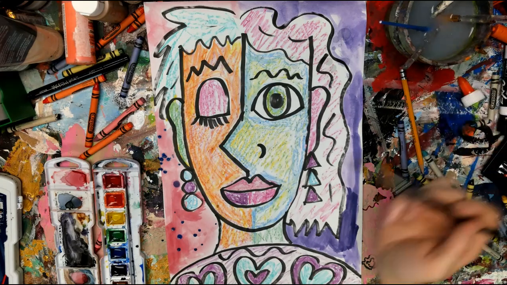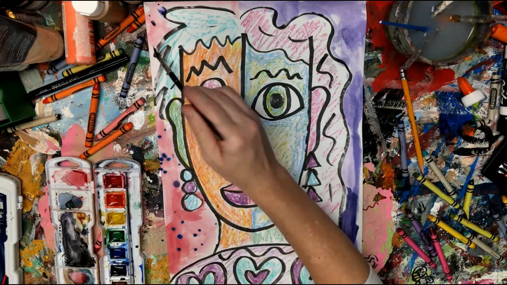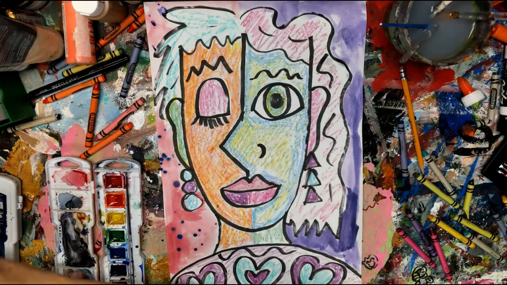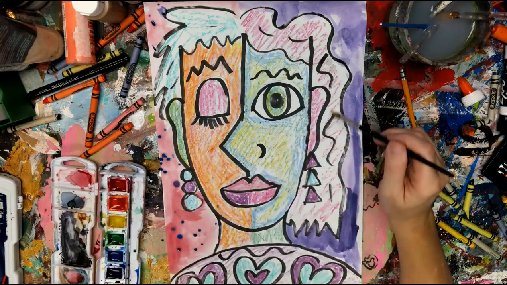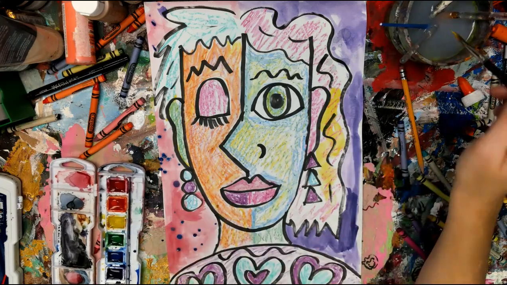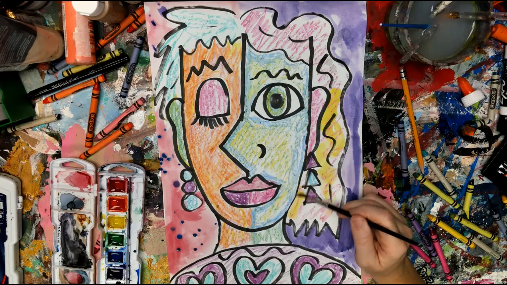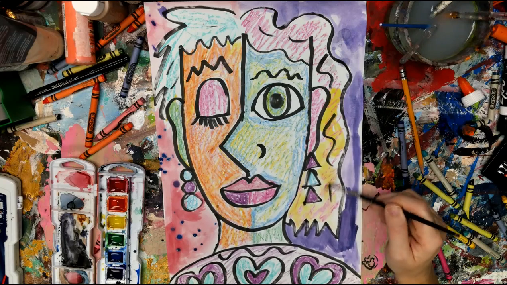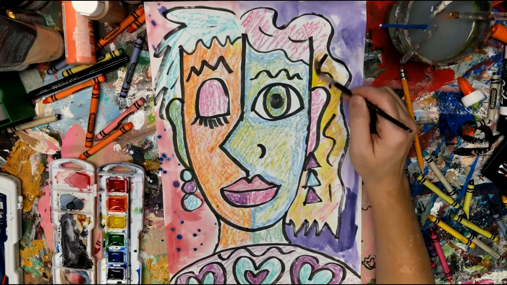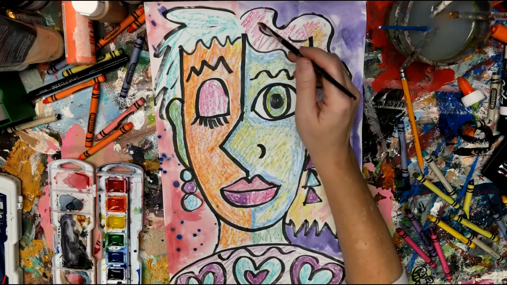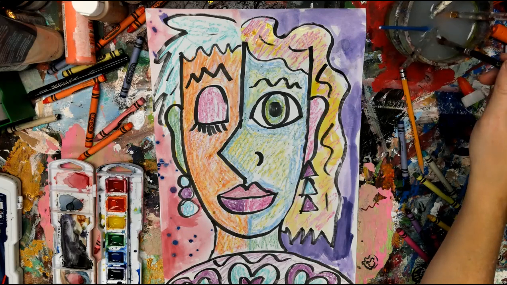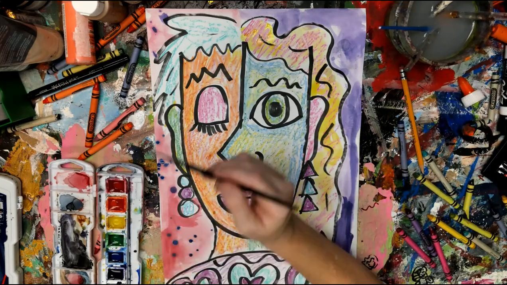If it happens to land on one of the areas that has crayon colors, it should come up pretty easily if you don't want it there. All right, I'm going to clean my brush off, dry it, and I think I'm going to get some yellow. And I'm going to paint that in. When you get ready to get your paint, if it seems dry, you need to add a little more water to it. That will activate it. All right, and I think on the other side, I'm going to do green.